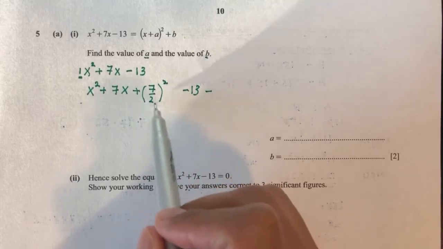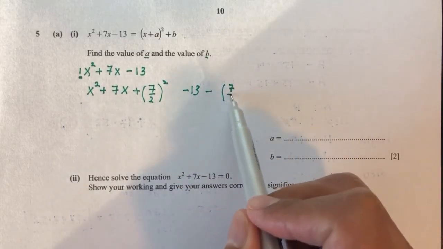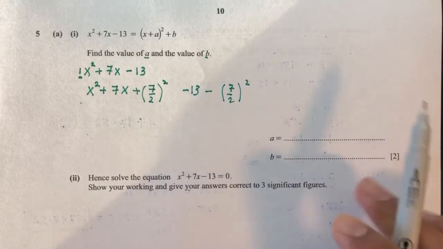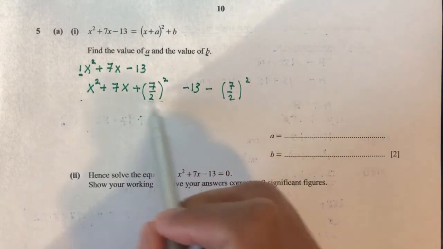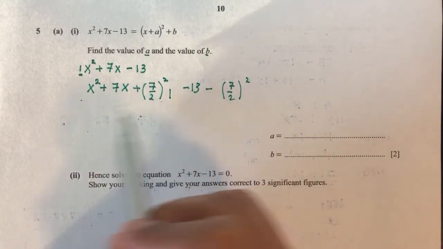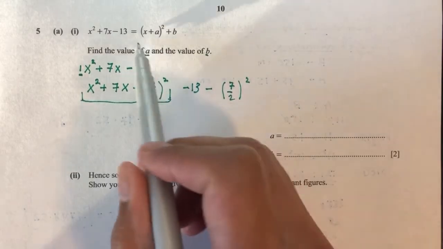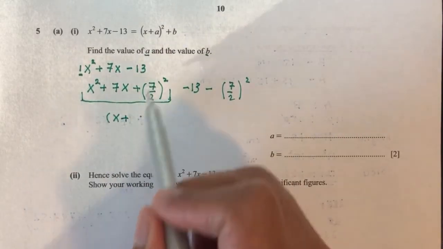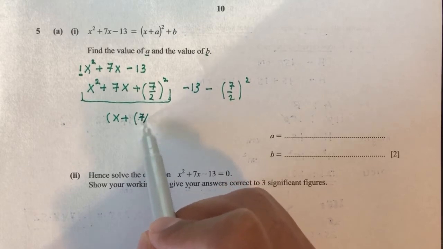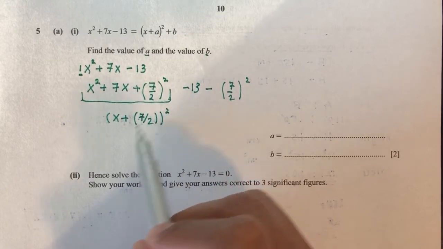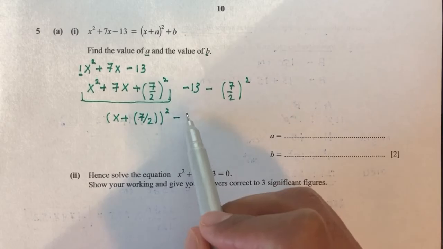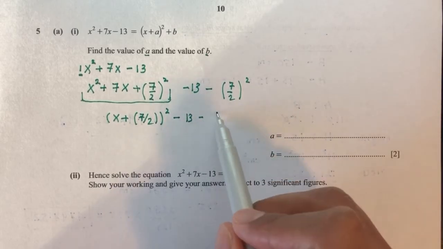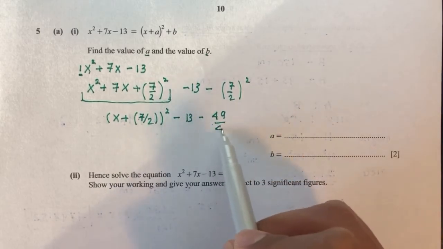If you add something, we have to subtract the same thing to make it equivalent. So this part is (x plus 7 over 2) squared minus 13 minus 49 over 4.